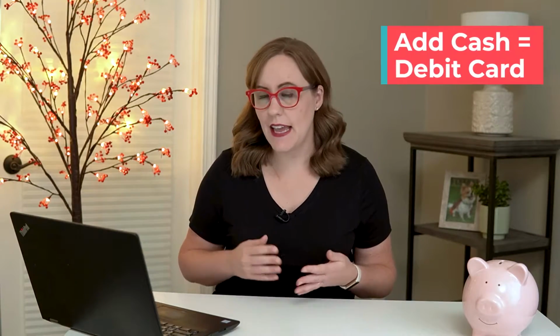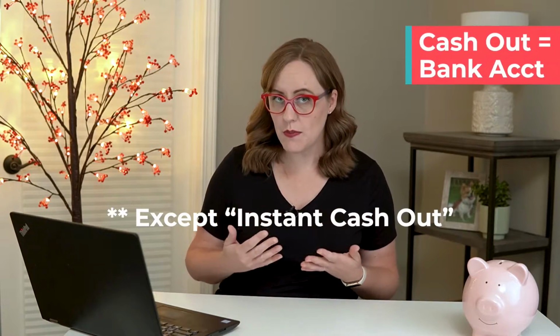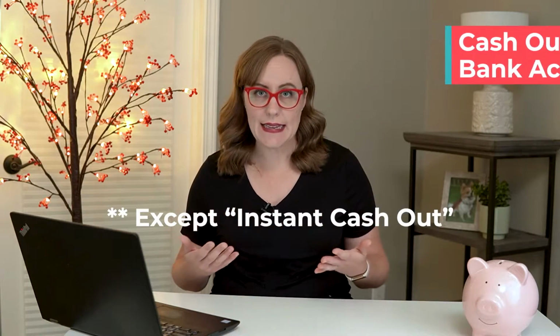So your debit card is used anytime you use that Add Cash button. It always comes off your debit card. When you click the Cash Out button, that always uses the bank account. And your debit card and bank account do not have to be connected to the same bank. If you want to have your debit card from Capital One and your bank account from Chase, that means your money would come in from Capital One and it would go out to your Chase bank account.